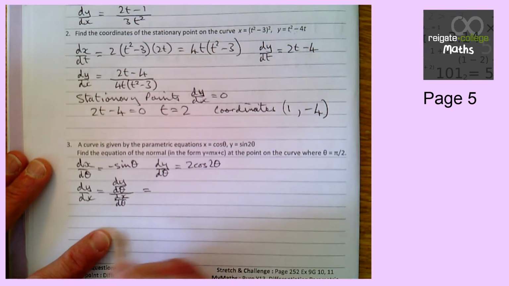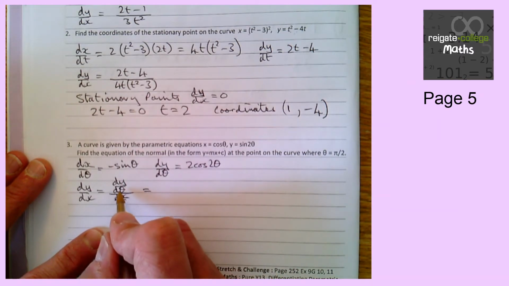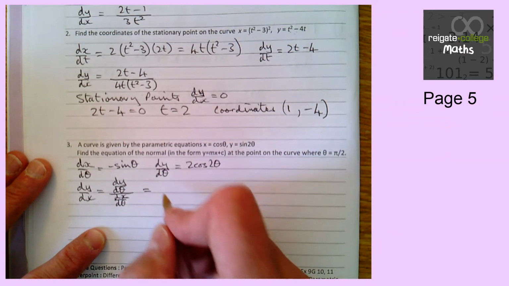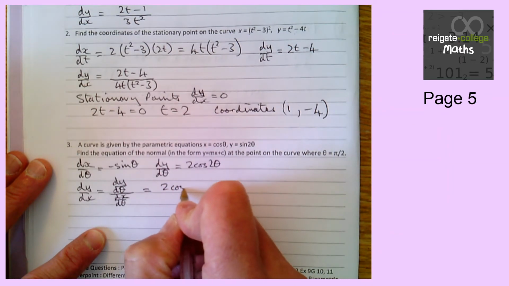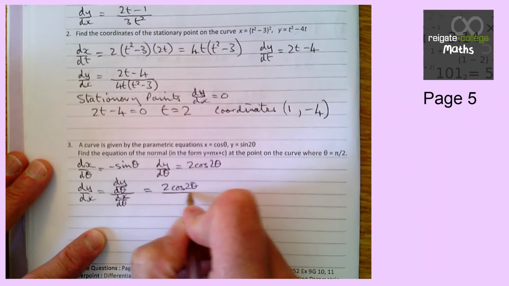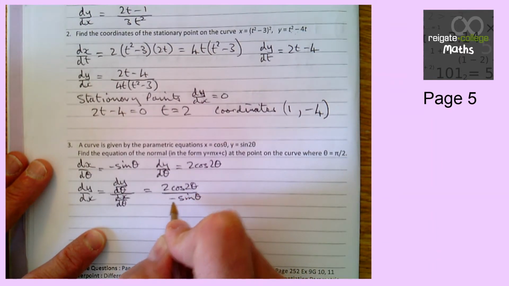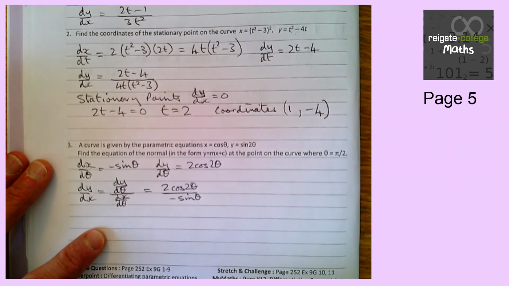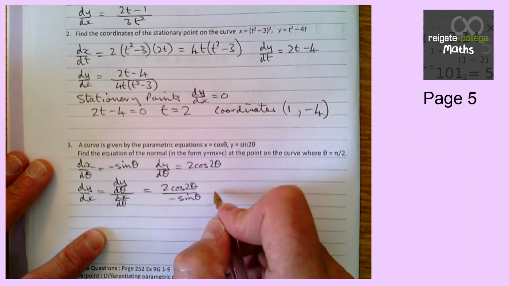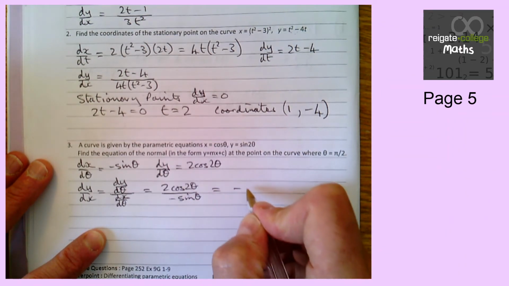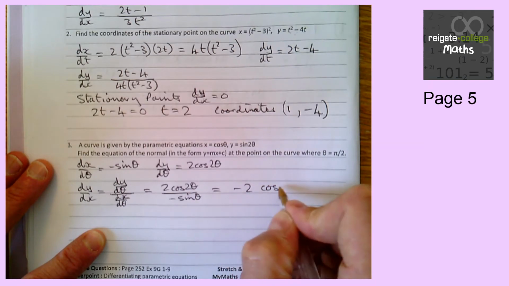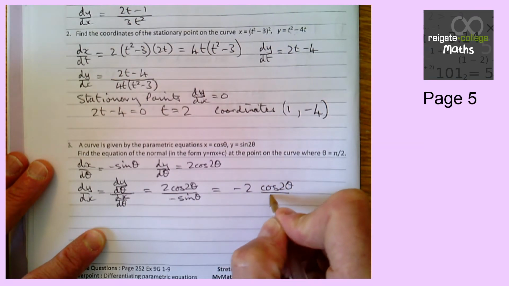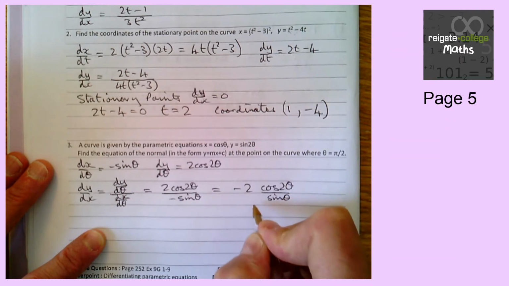So that is equal to dy by d theta is 2 cos 2 theta over minus sine theta, or we could write minus 2 cos 2 theta over sine theta.